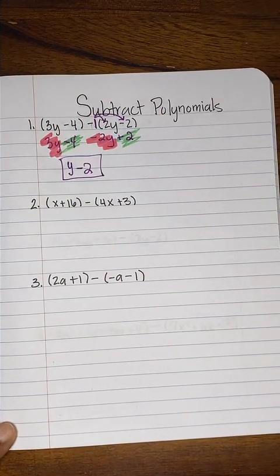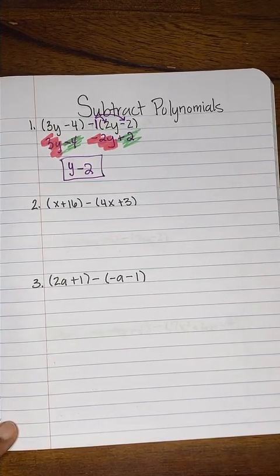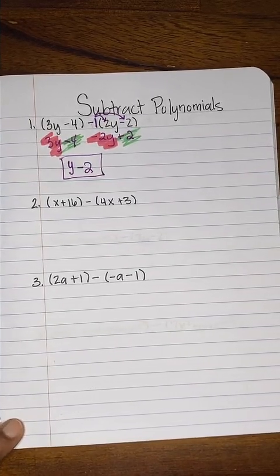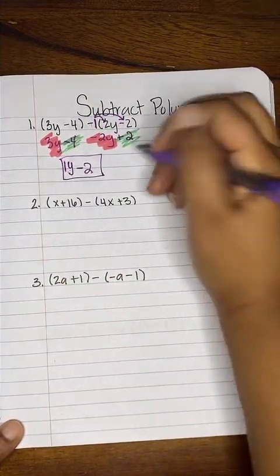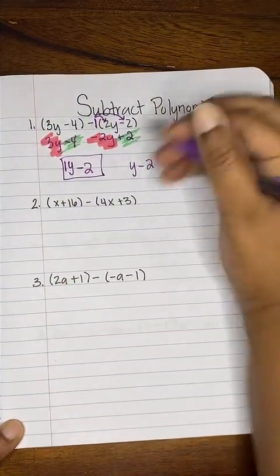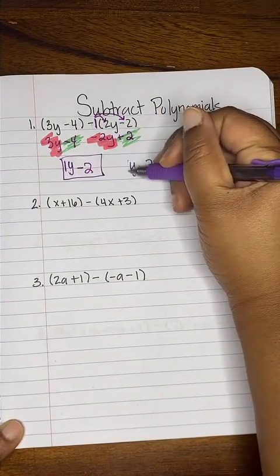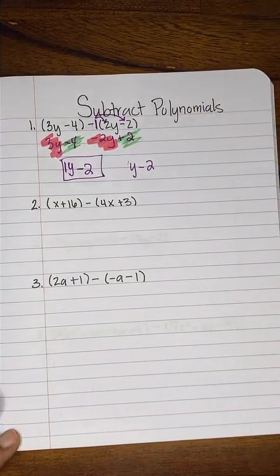Good, good, good. Yes, Addie, perfect. Good job. And I love it. Addie did the 1y minus 2. This is the same thing as saying y minus 2. Please remember that. There's always an imaginary 1 there, okay?